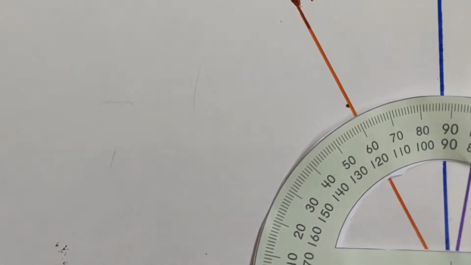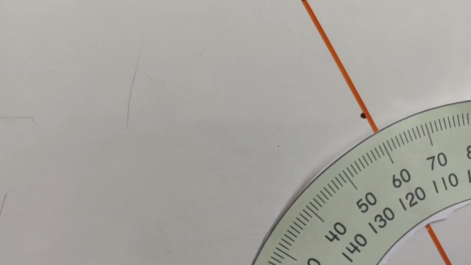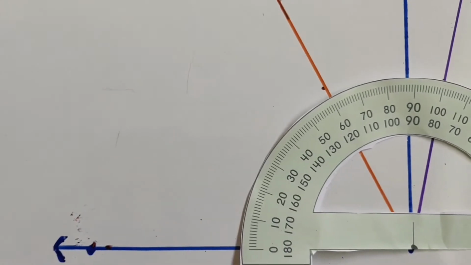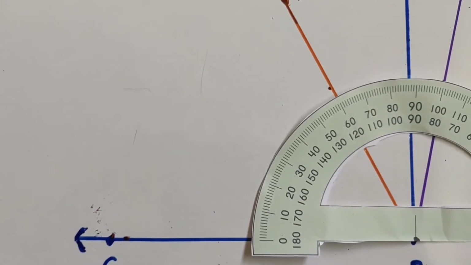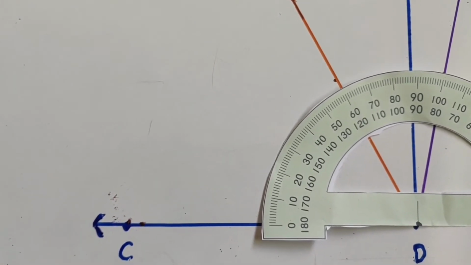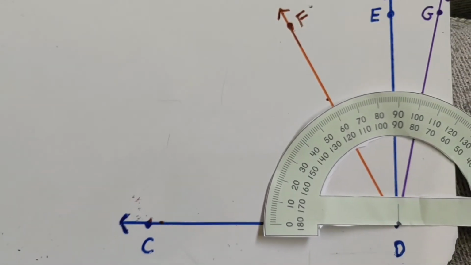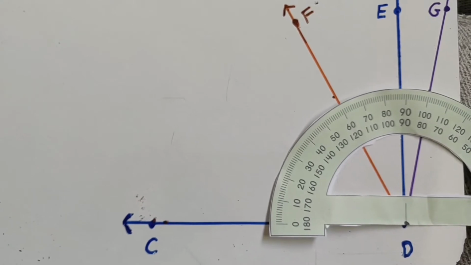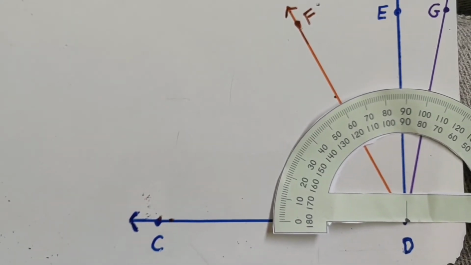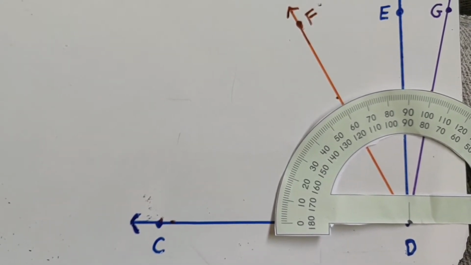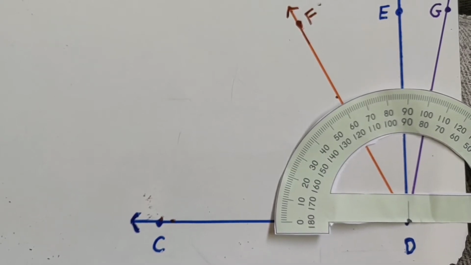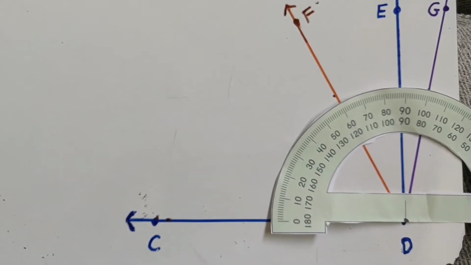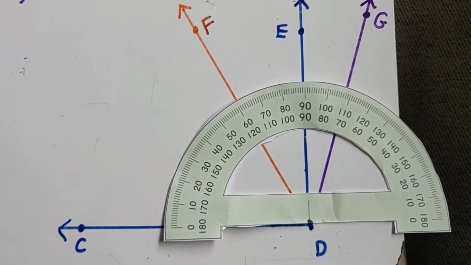Angle CDF is 60 degrees, and 60 degrees is less than 90 degrees. So by definition, angle CDF is an acute angle, because any angle less than 90 degrees is an acute angle, and angle CDF is 60 degrees, which is less than 90 degrees, so it's an acute angle. And now let's look at angle CDG.